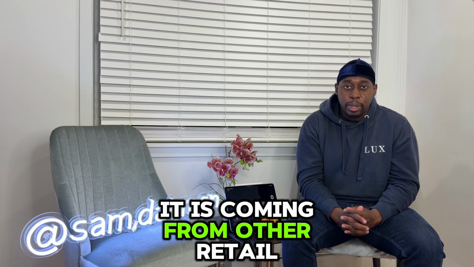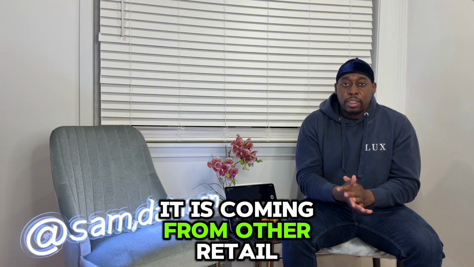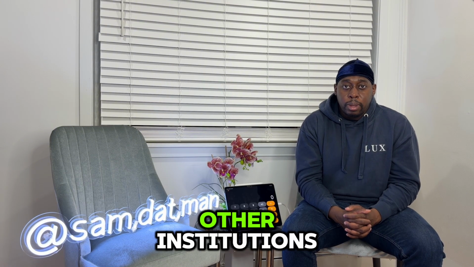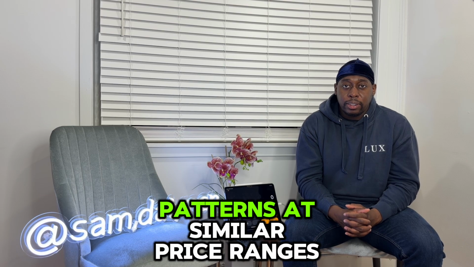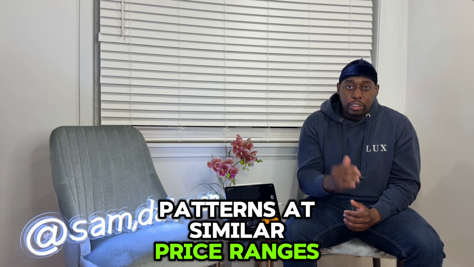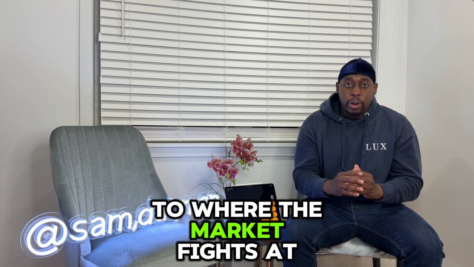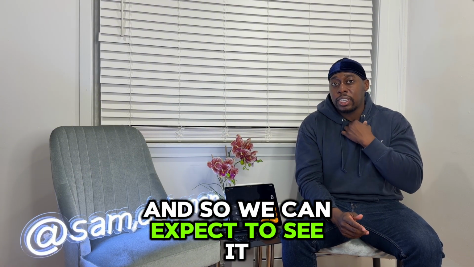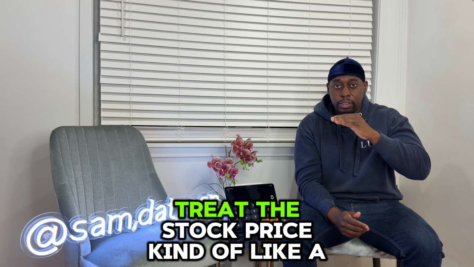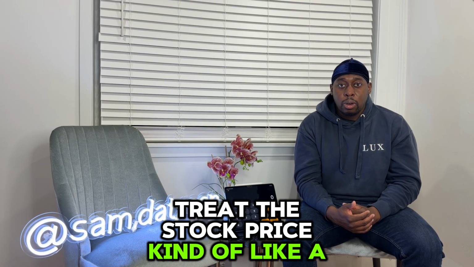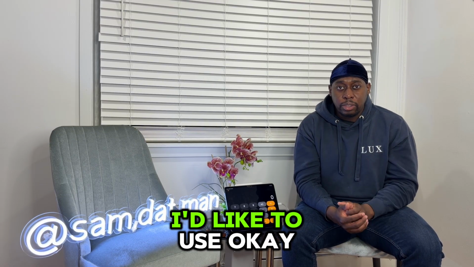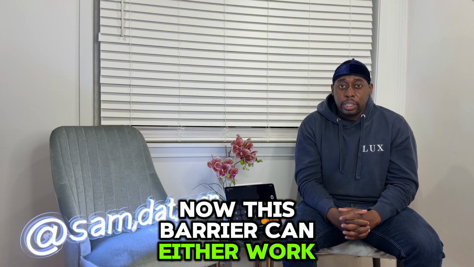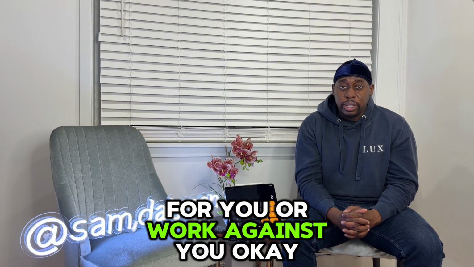It is coming from other retail investors, other institutions, people identifying patterns at similar price ranges, to where the market fights at that price. And so we can expect to see it treat the stock price kind of like a wall or a barrier, as I like to call it. Now this barrier can either work for you or work against you.